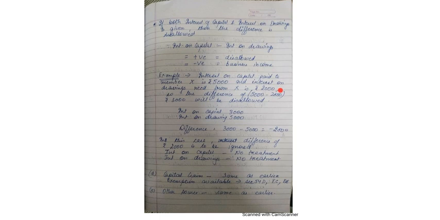Interest on capital 5,000 minus interest on drawings 2,000. So 3,000 will be the amount of difference, and the difference is positive. So what we will do is add 3,000 to the net profit, right? Now if we reverse the condition, interest on capital is 3,000 and interest on drawings is 5,000. Now the difference comes to be negative 2,000.